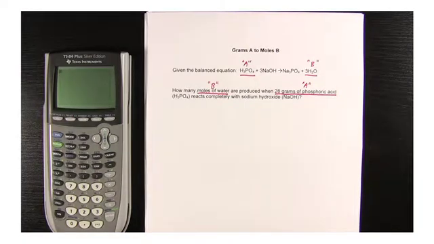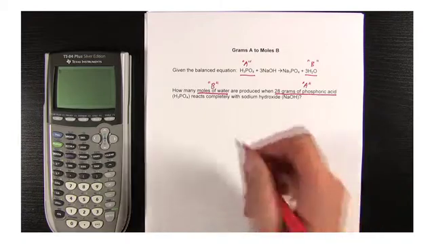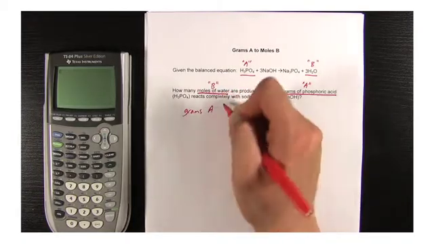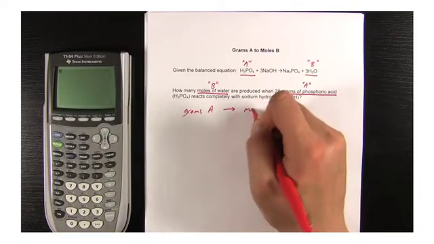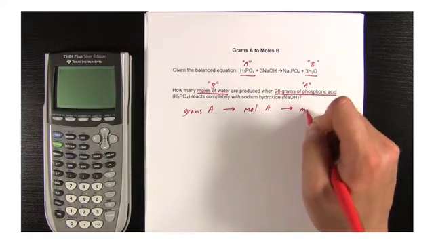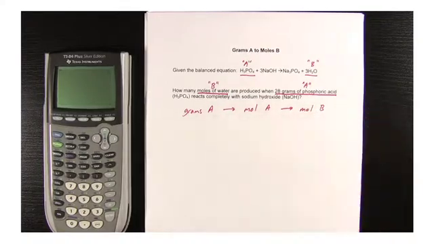So let's make a roadmap for how to go from point A to point B, literally. We're going to start with grams of substance A. We are then going into moles of substance A, and then from here we're going to go into moles of substance B. And once we do that, we'll be done with the problem, and then we can do the victory dance. Woohoo! All right, so I'm going to cap that pen, and here we go.